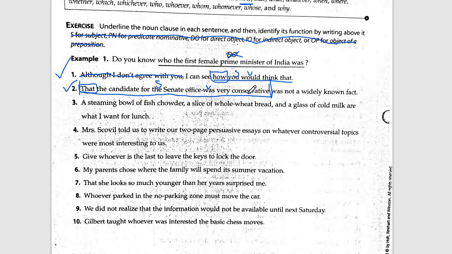And then I went ahead and I gave you the next one because number 2 is so long. Number 2, that's by far the longest noun clause we've seen so far together. So it begins with the word that, your indicator there. Then you've got the candidate for the Senate office. That's a really big subject. And that subject has its action, was very conservative.